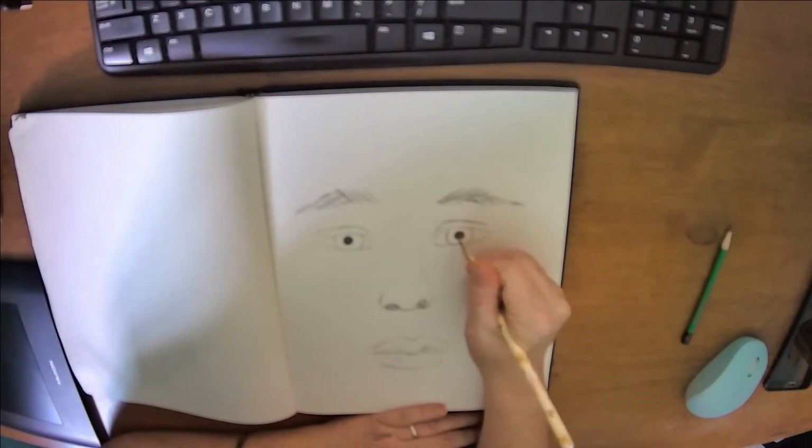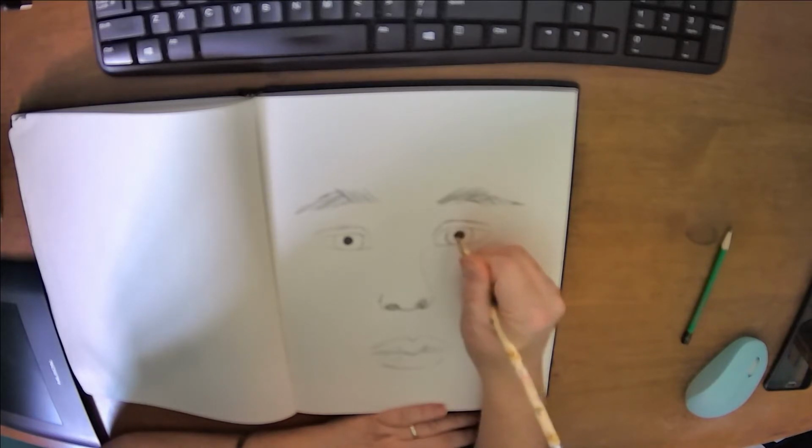We have lines that come out of our eyes like the rays of a sun. Okay, so they go off the edge.